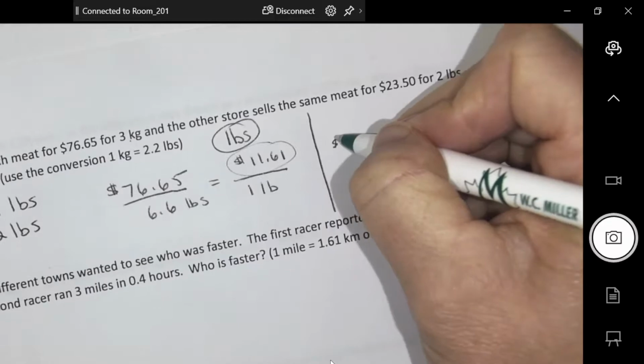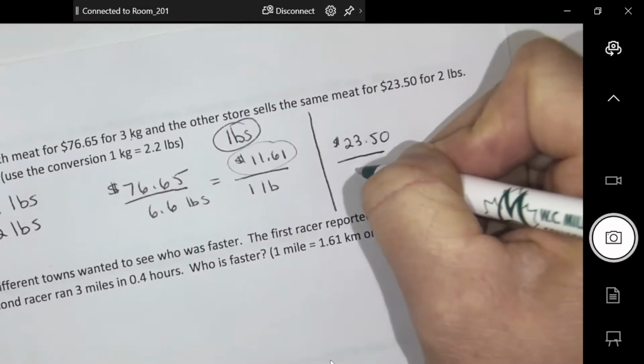Okay, and the other one is ready to go because it's in pounds, and that's what we said we were going to work with.